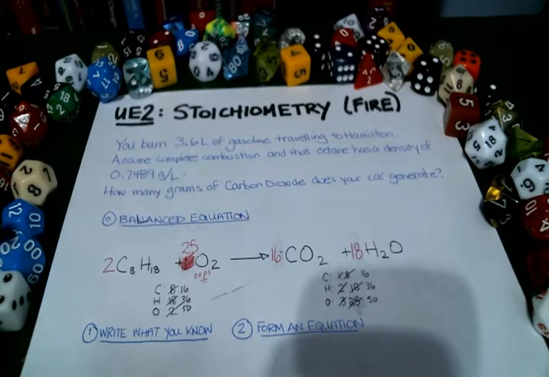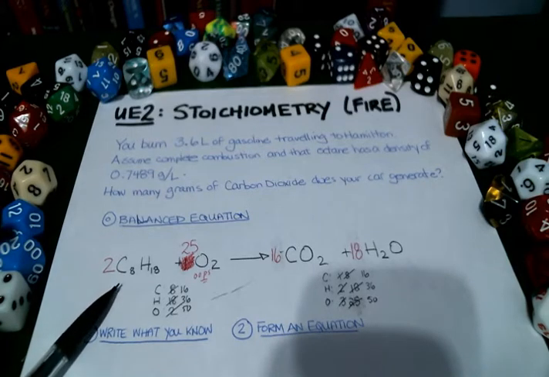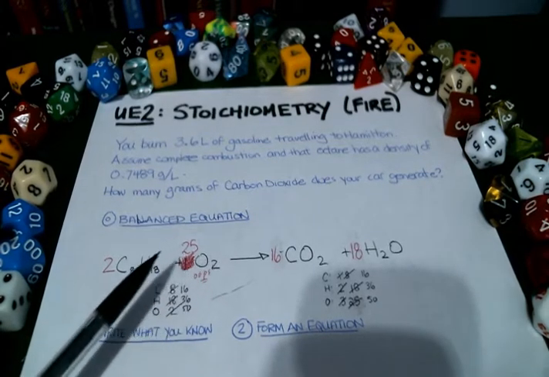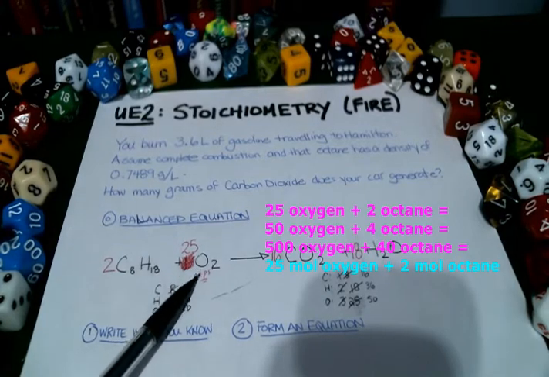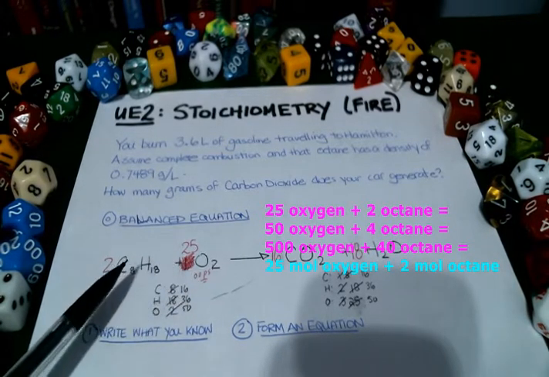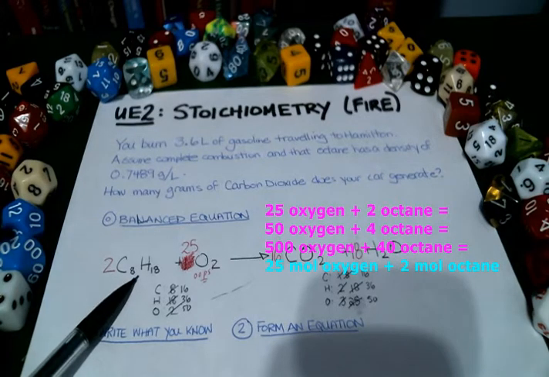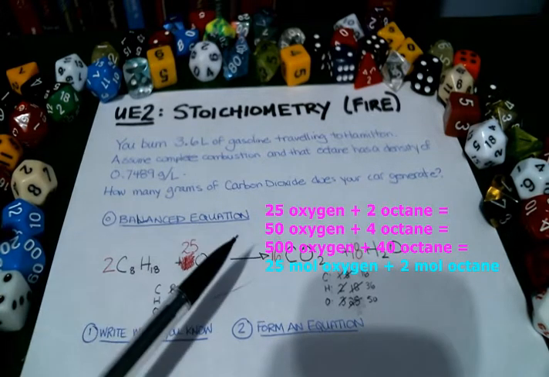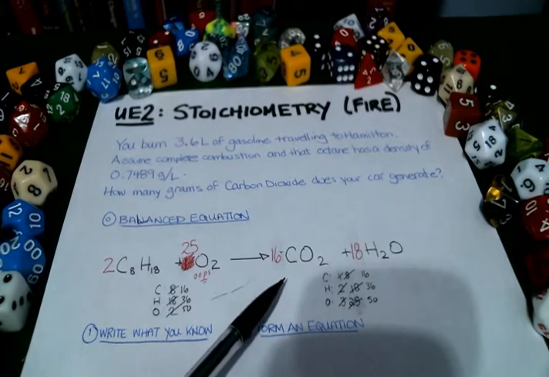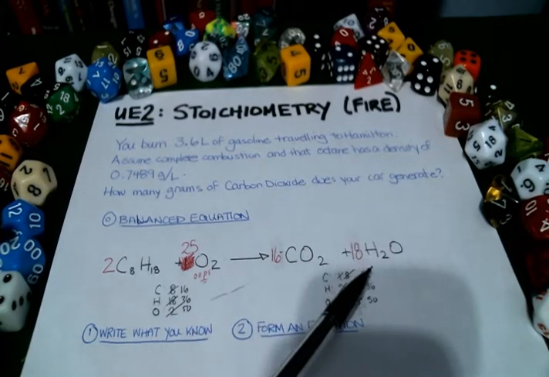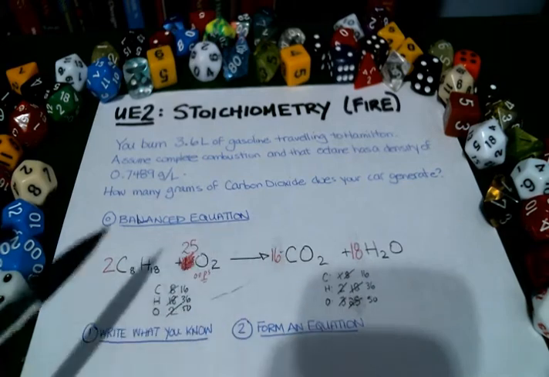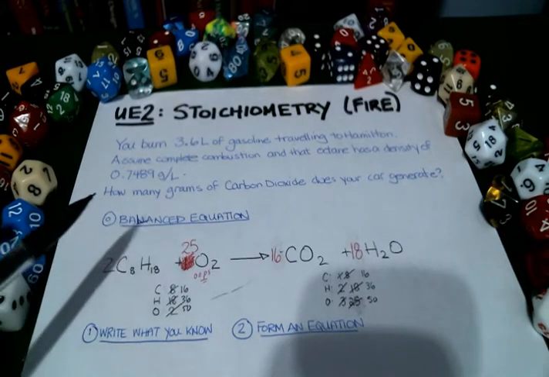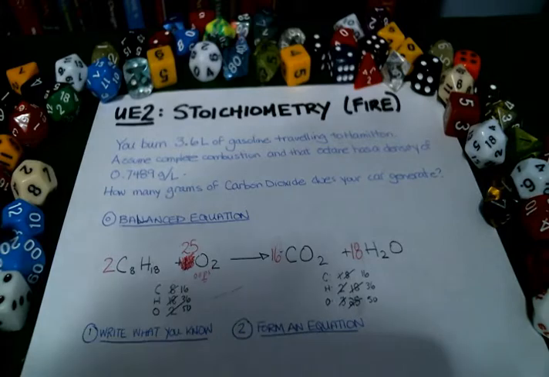Now, when it comes to stoichiometry, the best way to read this is using the numbers involved. If I look at how many octane molecules react with how many oxygen molecules, it takes 25 oxygen molecules to completely combust 2 octane molecules. And if they do that, that produces exactly 16 carbon dioxide molecules and 18 water molecules.